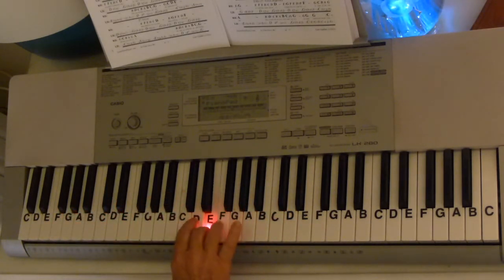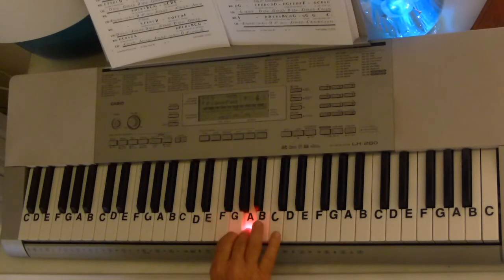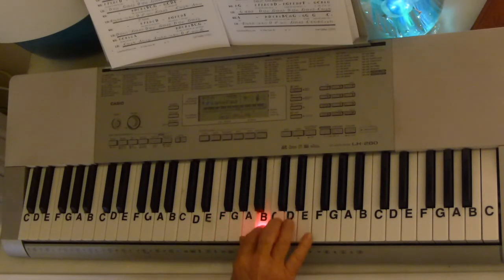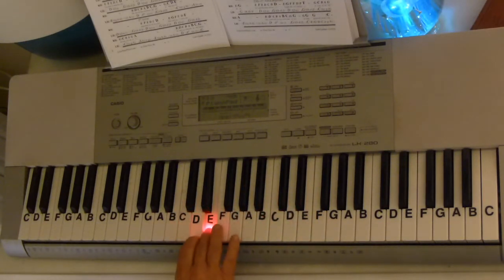E, F, E, D, C, D, E, G, F, E, D, F, G, C, B, A, G, A, B, D, C, B, A, B, C, G, G, C, D, E. And the second verse is same thing.